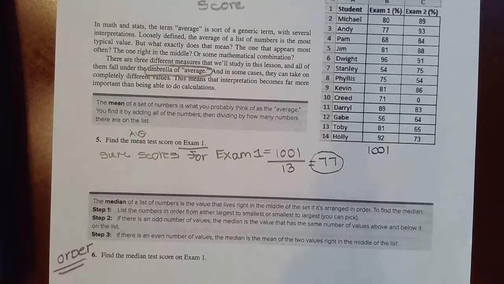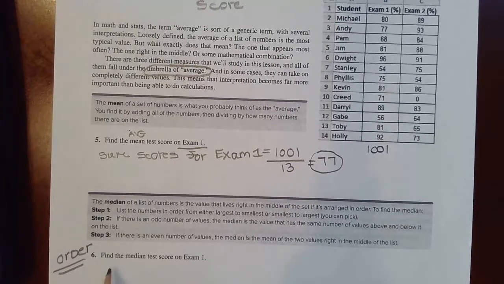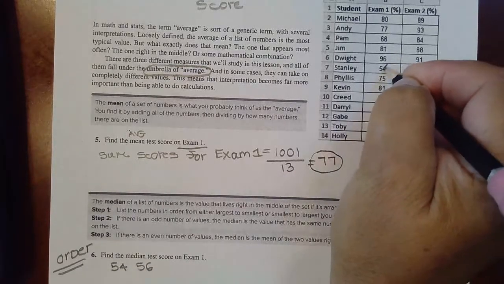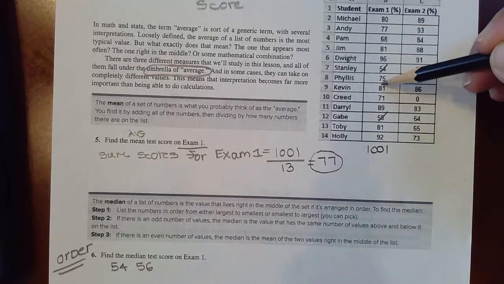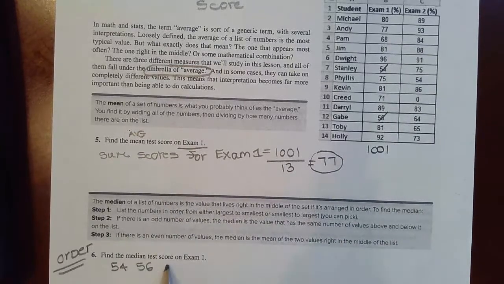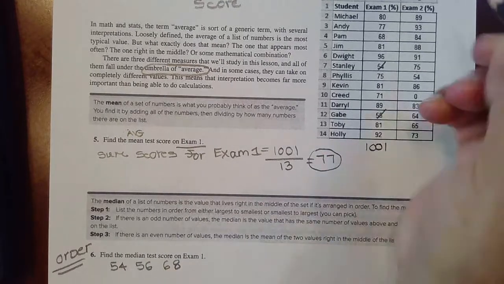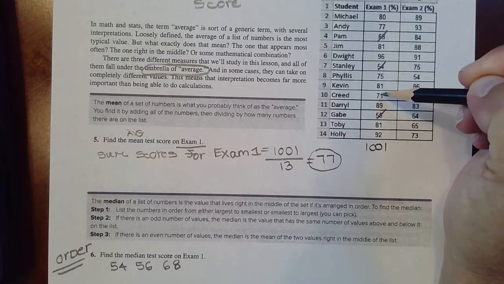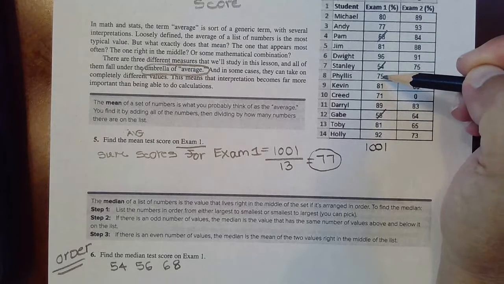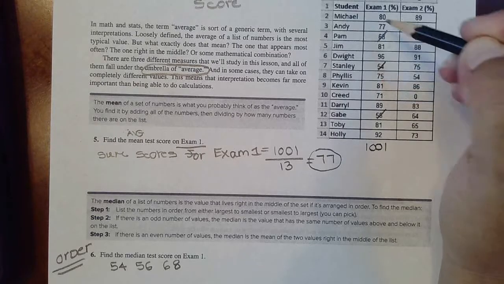So in this particular set of numbers, I think 54. I'm going to try and put these in order. 54, then there's 56. Then the next biggest one appears to be 68. And then in the 70s, we have a 71, a 75, and a 77.